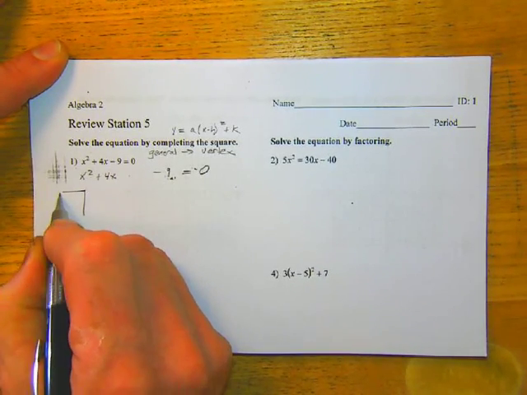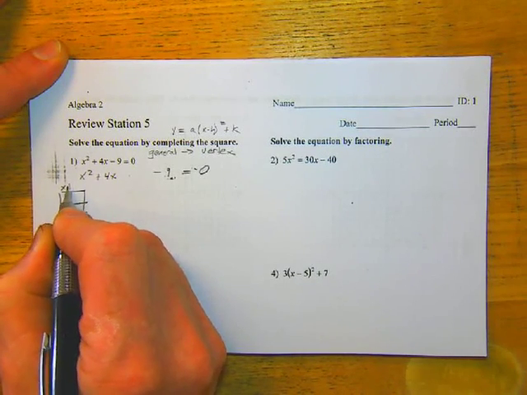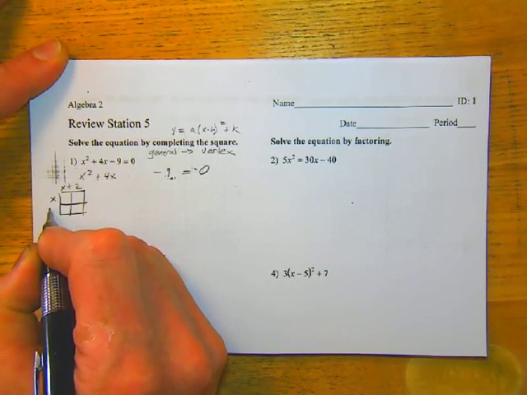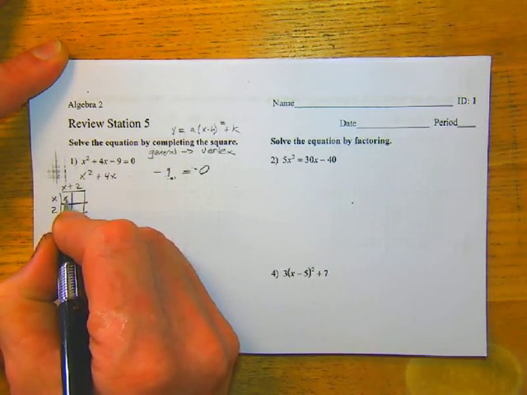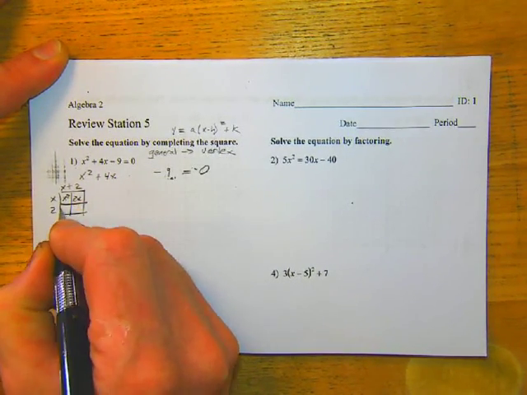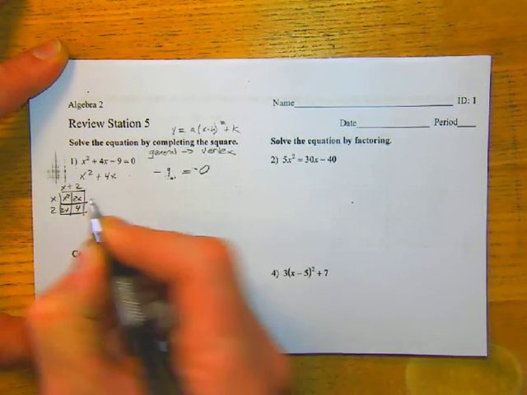So if we just do a box, we can see what that would look like. It's going to be x plus 2, x plus 2, right? I need half of this number. So that would give me an x squared, 2x, 2x. That gives me my 4x. But then I'm also going to get this value 4.